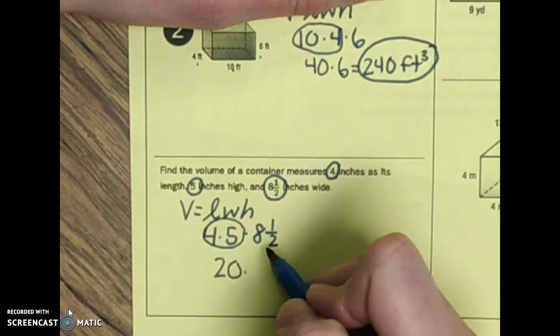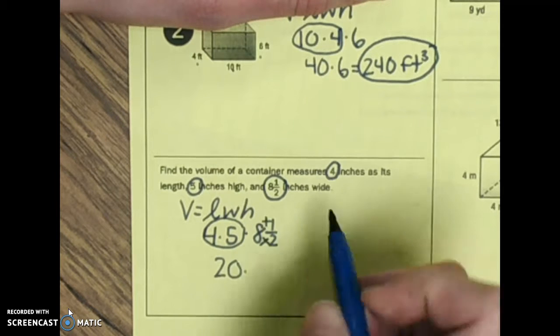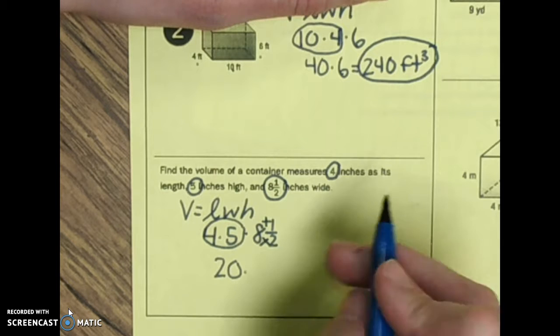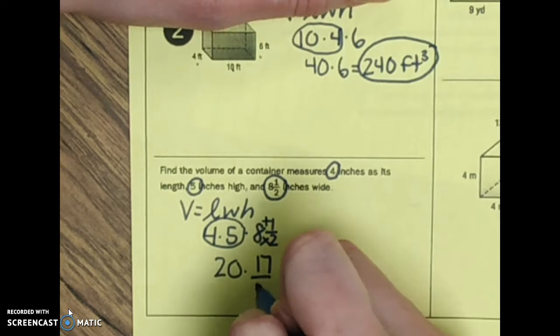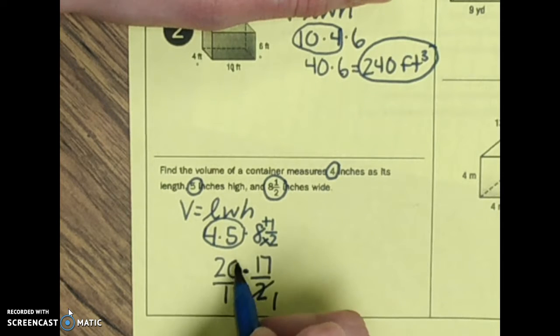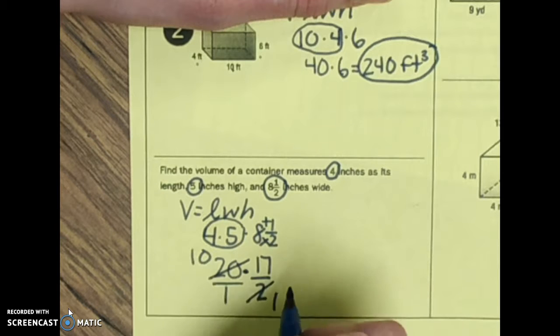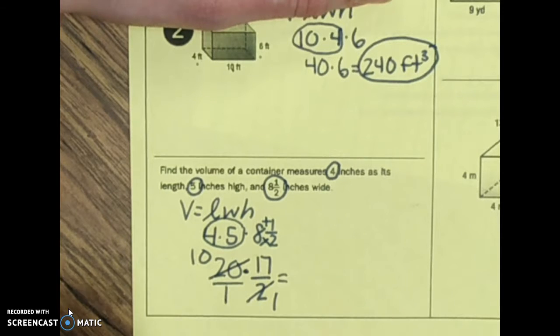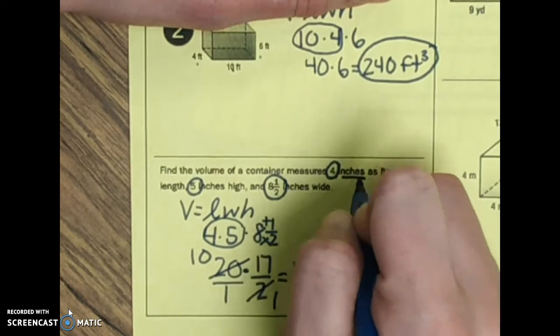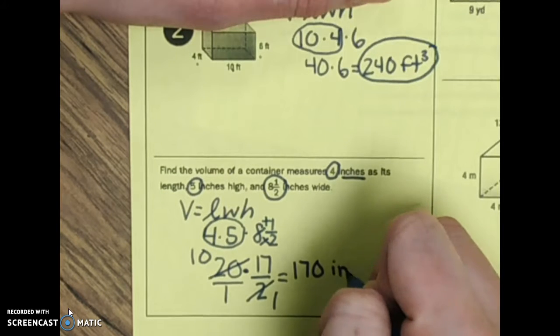To multiply with a mixed number, we need to change it to an improper fraction. So 2 times 8 is 16. 16 plus 1 is 17 over 2. Now when we have a whole number and we're multiplying by a fraction, we need to put it over 1. 2 changes into 1. 20 changes into 10. We have 1s on the bottom, so we're going to have a whole number answer. 10 times 17 is 170. We have inches up there, so this is going to be inches cubed.